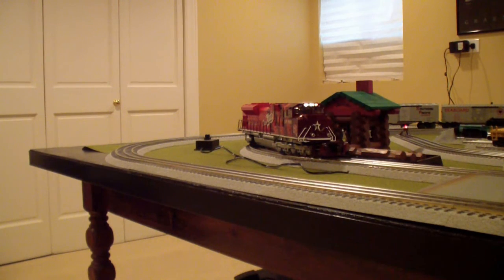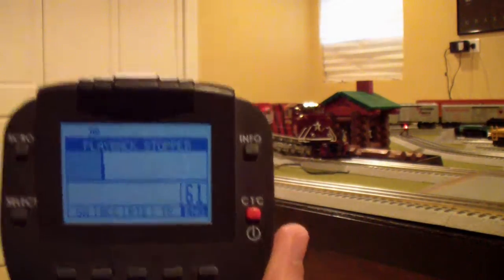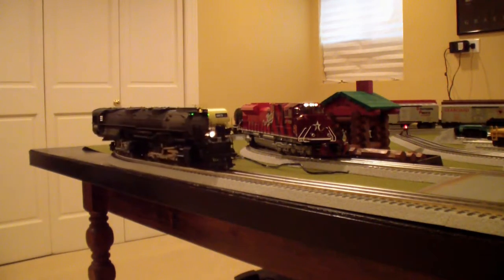I'll let it come back around before I explain the next thing to you. So it's just going through the recording. And at any time, if you'd like to stop the recording while it's in the middle, you just hit the record button. Playback stopped. Simple as that. I'll stop the train for you here.